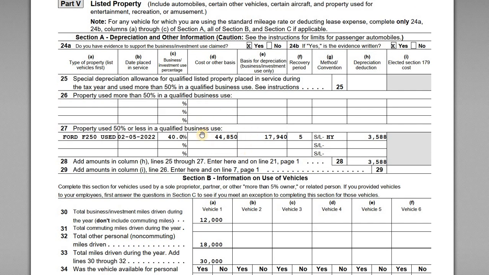The cost basis, our original cost, was $44,850. The business use now is 40% for this year. Last year was still 100%, but we have to recalculate it using straight line. So we multiply 44,850 times 40%.